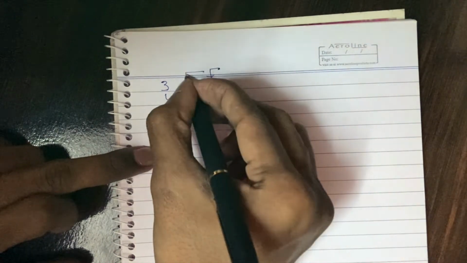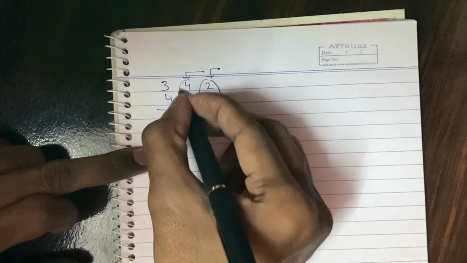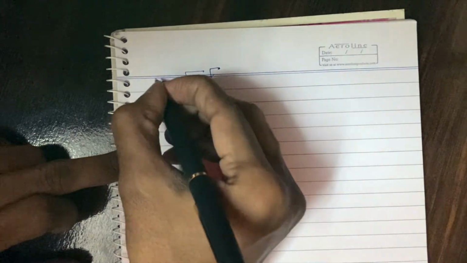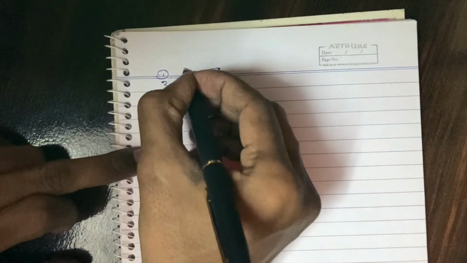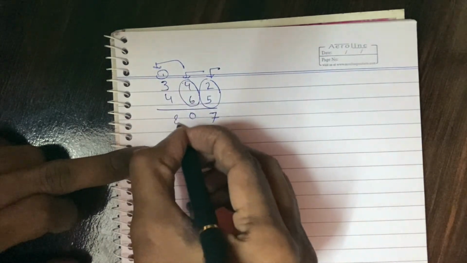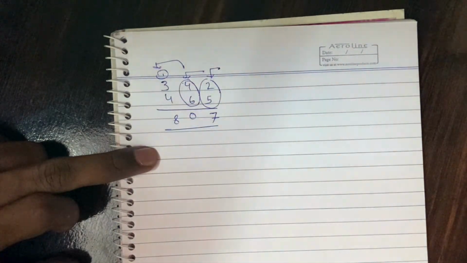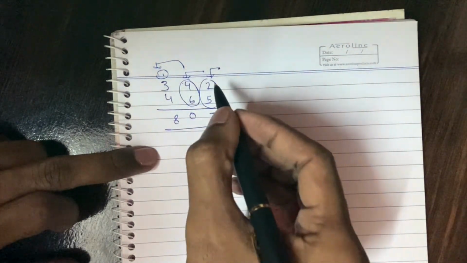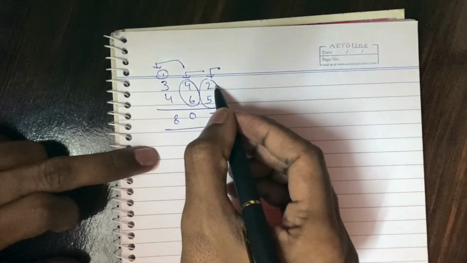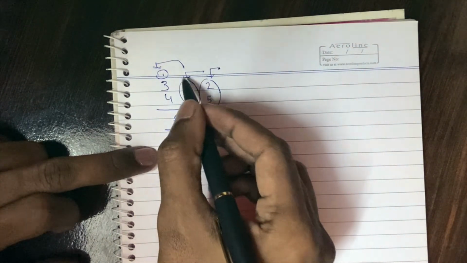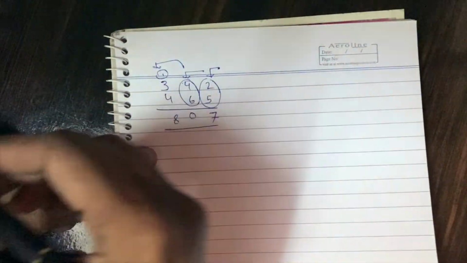Then we move to the next position, the 10th place, it gives us 0, and then 1 is the carry. Then we move further and consider the carry also, so 7 and 1 gives 8. This is the sum of the two numbers. So what we did is start from the least significant position, then go ahead to the 10th place, 100th place, 1000th place, and so on.